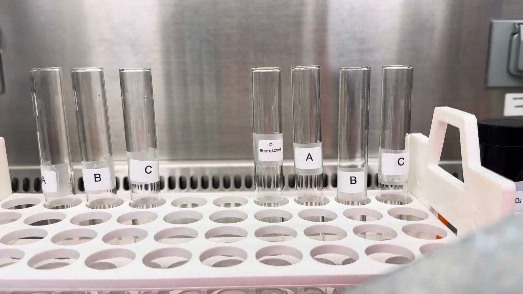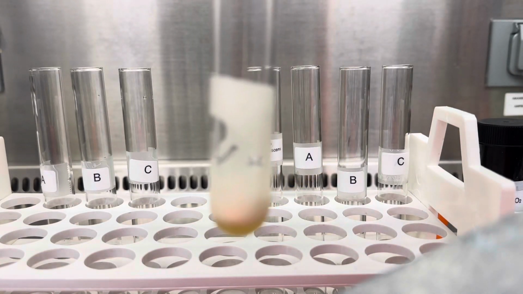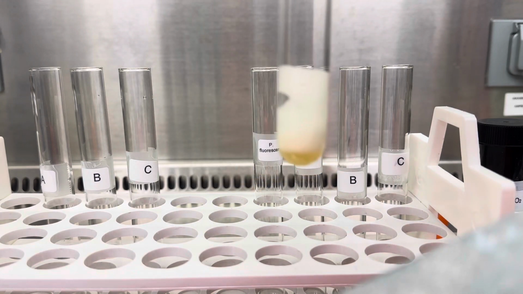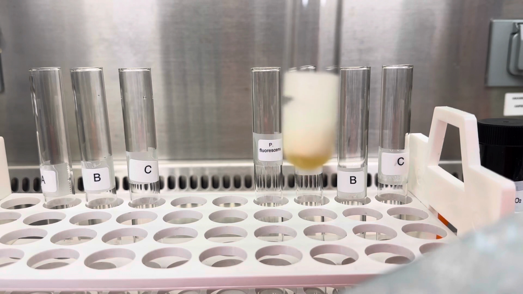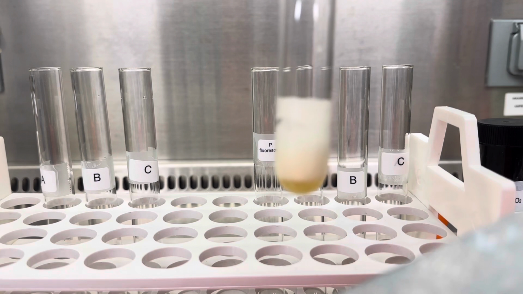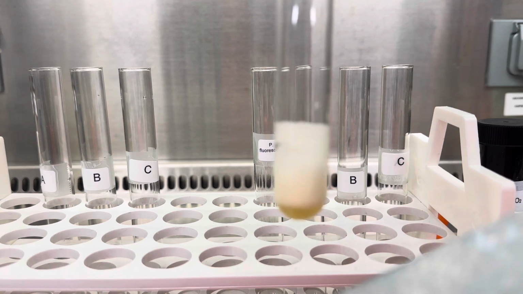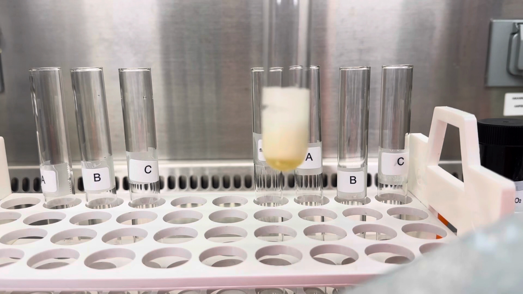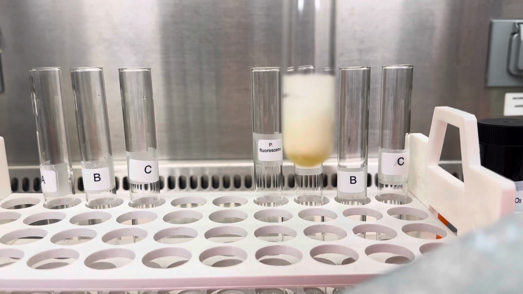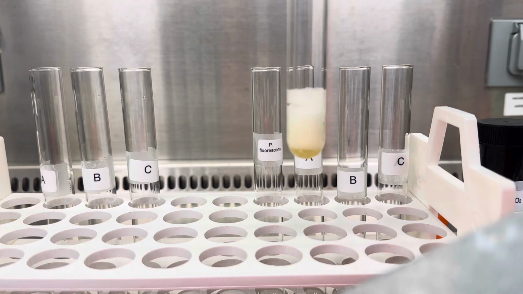And then let's see what happened. As you guys see, there is a lot of vigorous evolution of bubbles, which is actually molecular oxygen. And catalase, as you guys remember, is the antioxidant enzyme that detoxifies reactive oxygen species such as hydrogen peroxide. So when you break down hydrogen peroxide, you generate water and molecular oxygen. These are the bubbles that you actually see right here. It's quite a positive reaction.